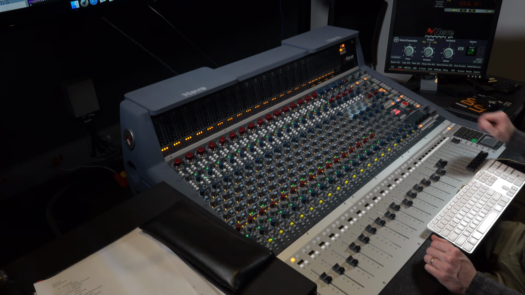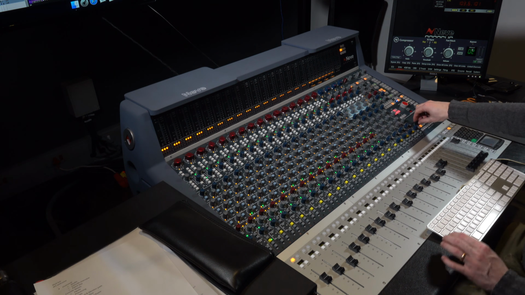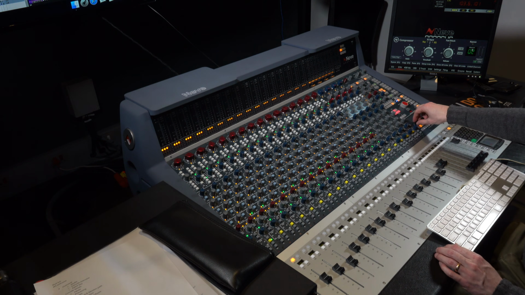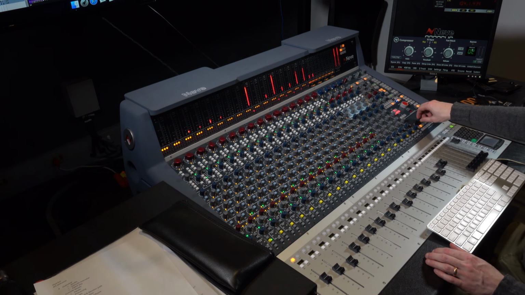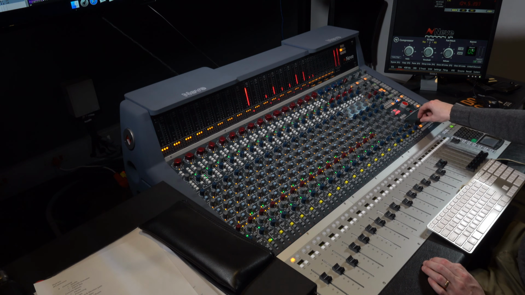I can also go through the dynamic section. Let's add a little bit of compression to this. So I go to the compressor. I'm going to choose a ratio of about maybe 4:1 as a starting point. Drop my ratio, drop my threshold, and I need to make sure that the dynamics is engaged on the channel. As I drop the threshold, I'm getting a little bit more compression.